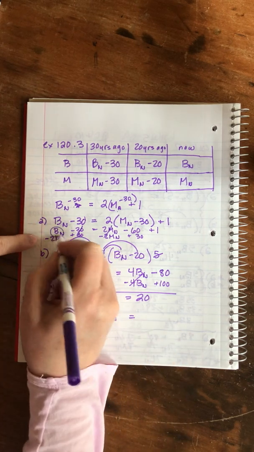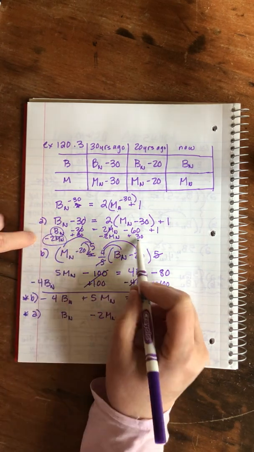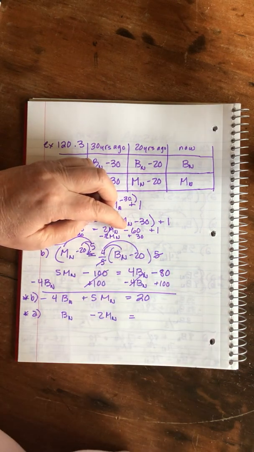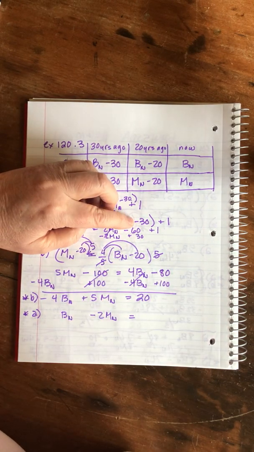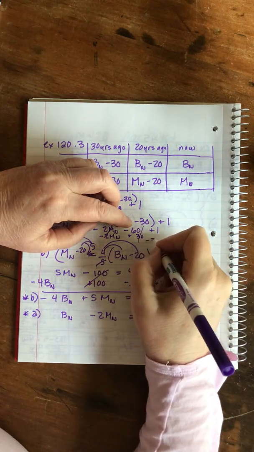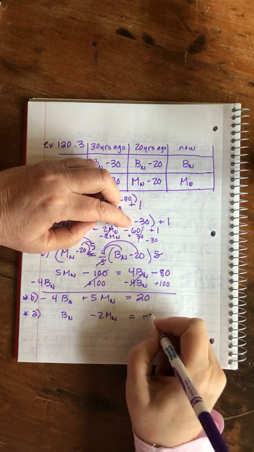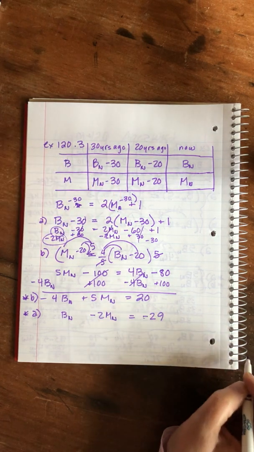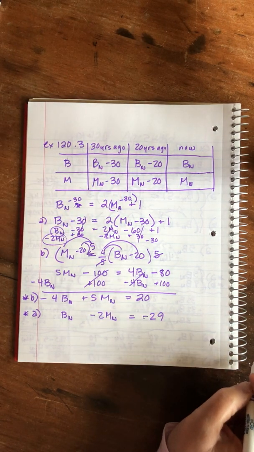So there's that and there's that. That's the one I brought across. And then this is going to be minus 60 plus 30 gives me minus 30. Plus 1 is minus 29. So far, so good.